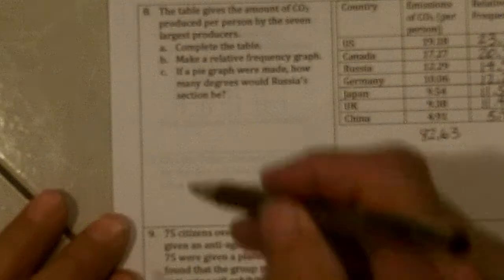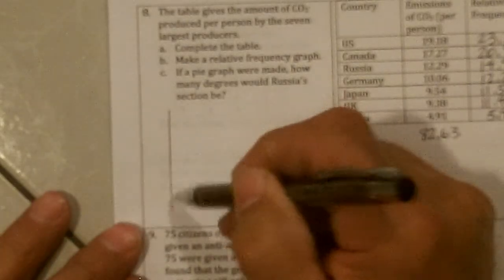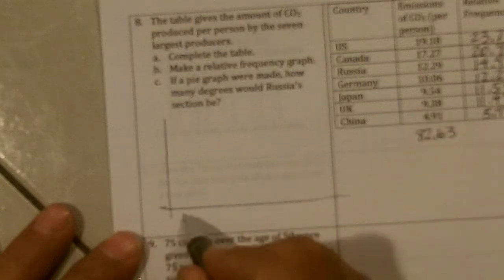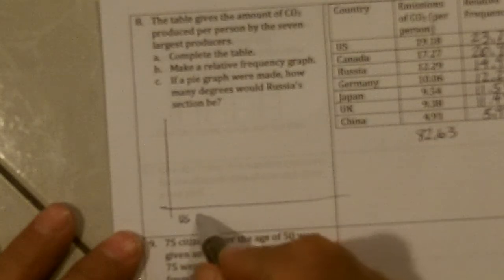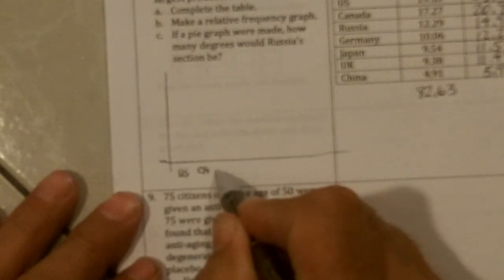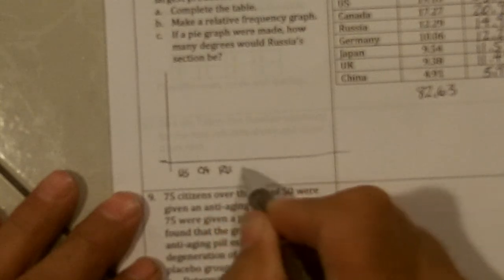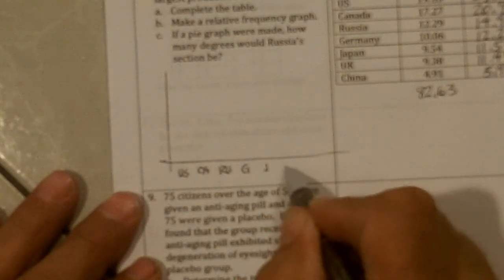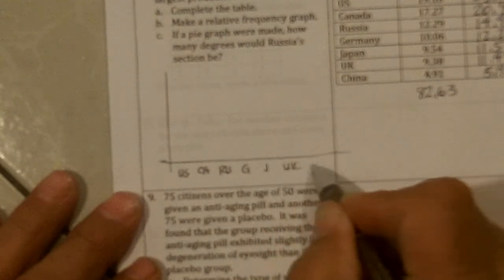Now to make a relative frequency graph, I'll do that over here because I got a little bit more room. And so I have US, Canada, Russia, Germany, Japan, UK, and China.